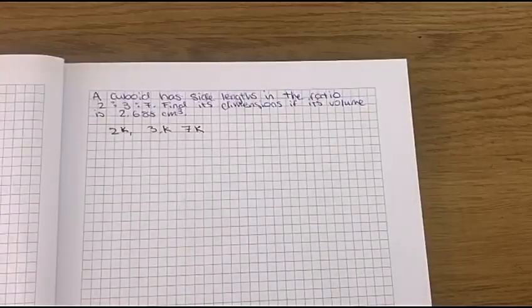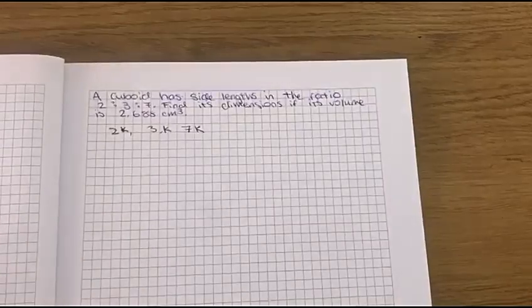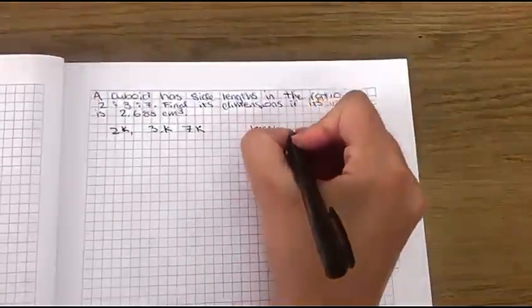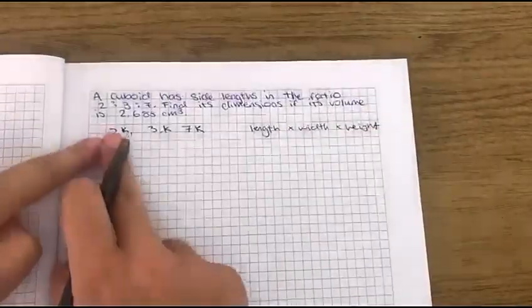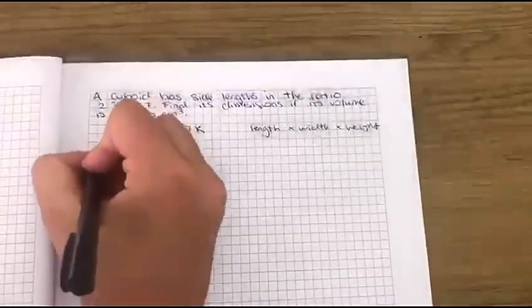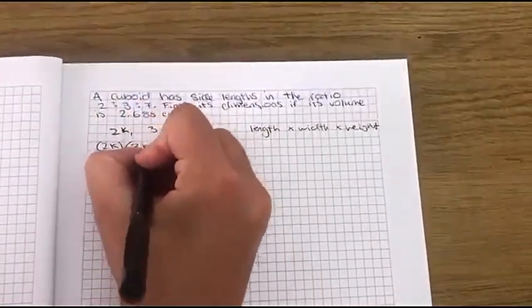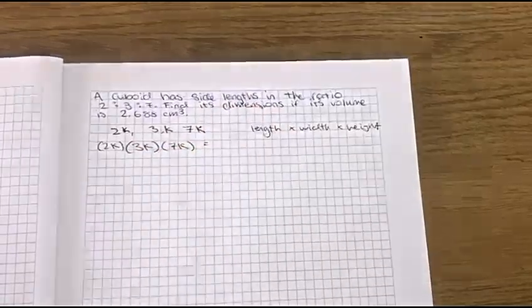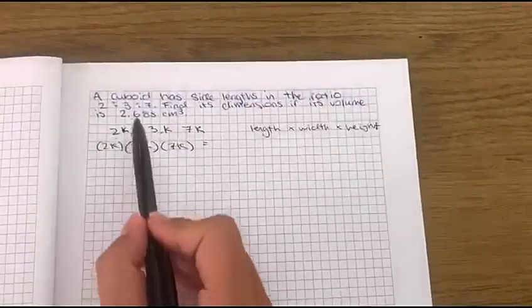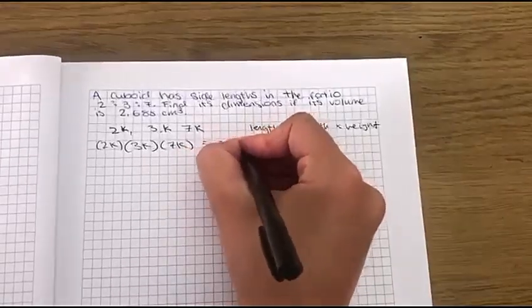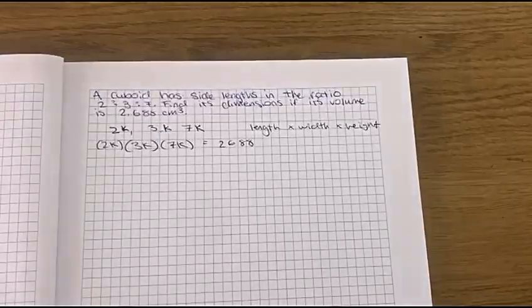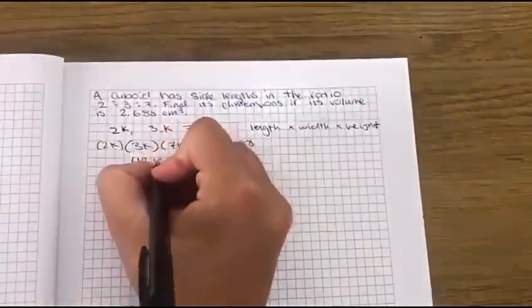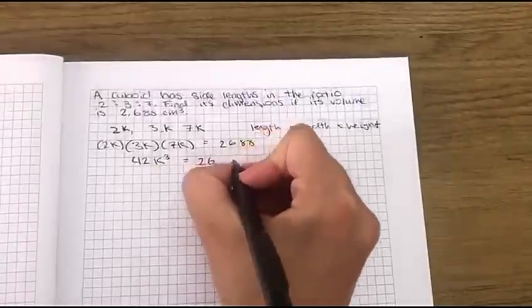So in order to find it out, we have to write down the equation to find the volume of a cuboid, which is length by width by height. So now we have to put this in the format of this. Multiplying all of these together and then allowing this to equal the given total amount, 2,688. We will then solve for the variable. So all of these multiplied together gives us 42k cubed. Let this equal 2,688.